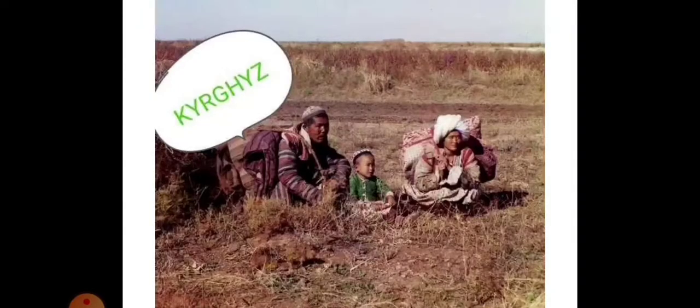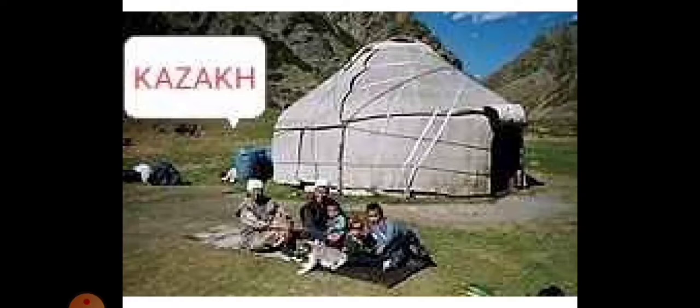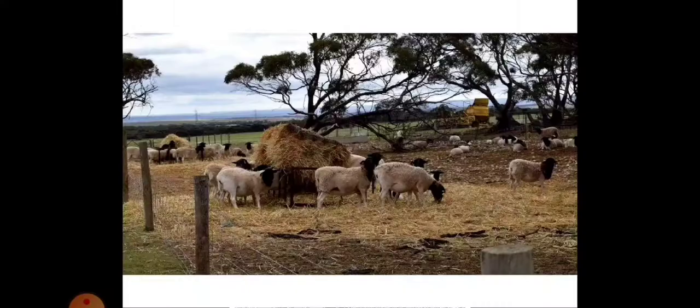The Kyrgyz and the Kazakhs lived a nomadic life, but now they live a settled life and have mingled with the general population. People in the West rear sheep in Africa, and that has given rise to the wool industry.